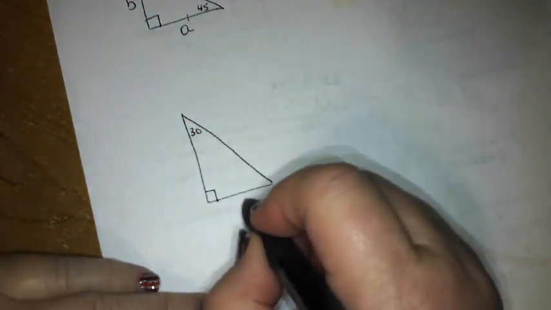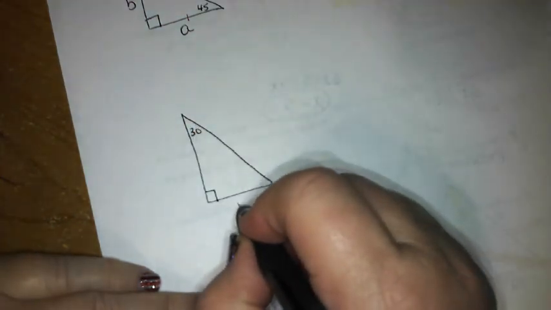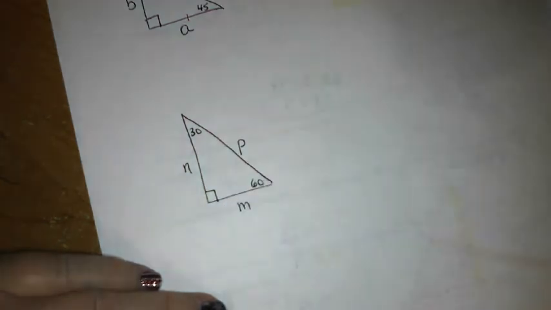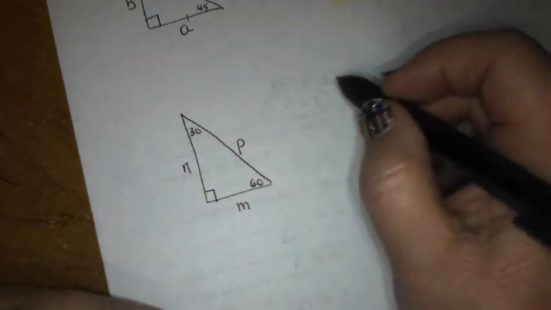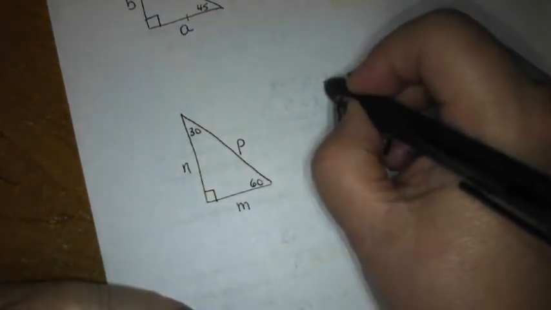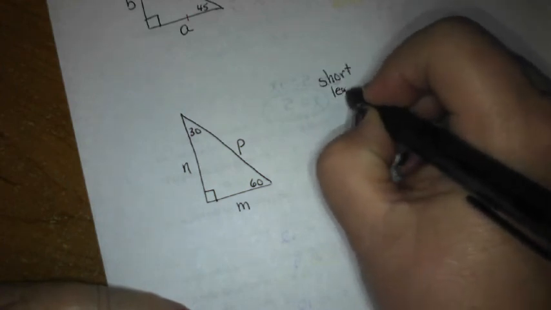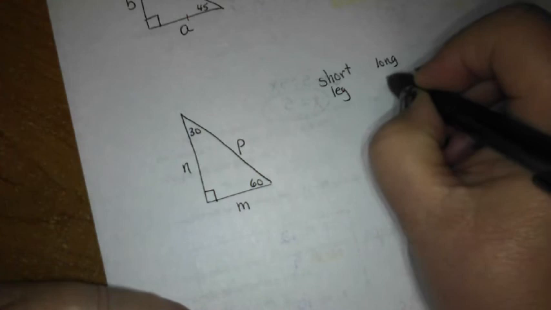Just a quick refresher. Let's take our 30, 60, 90 real quick. Here's 30. That's across from, let's call it M. And here's my 60, N, and we'll call that one P. So we've got short leg, long leg, and hypotenuse.